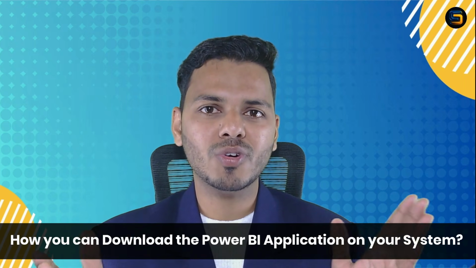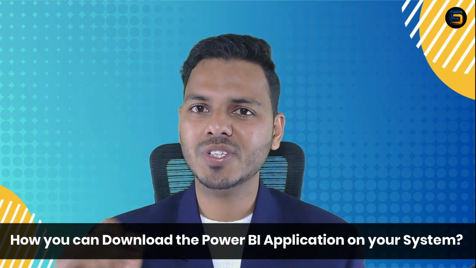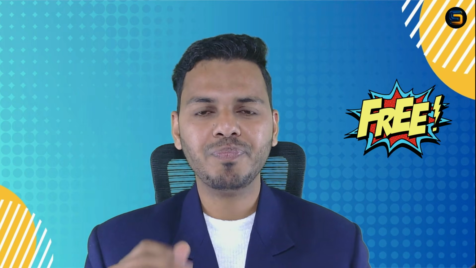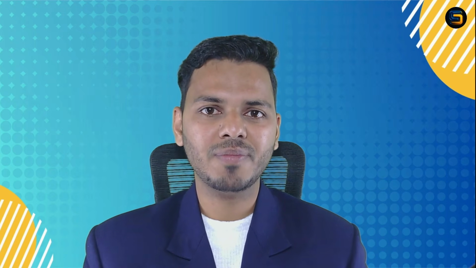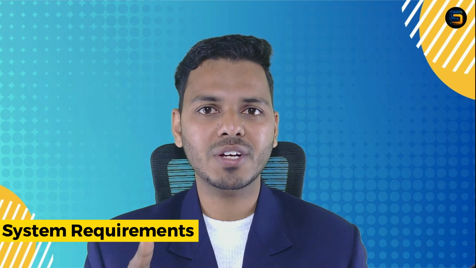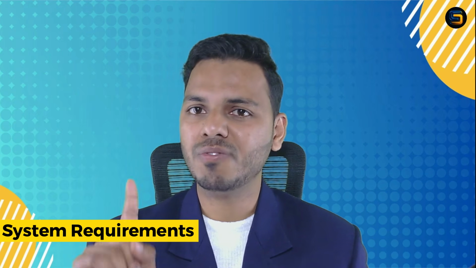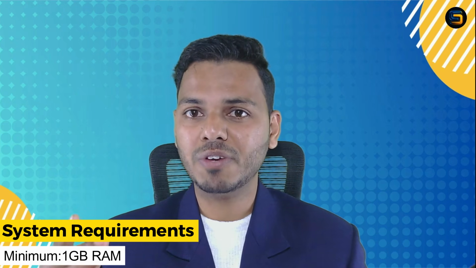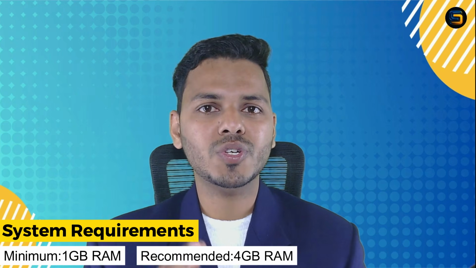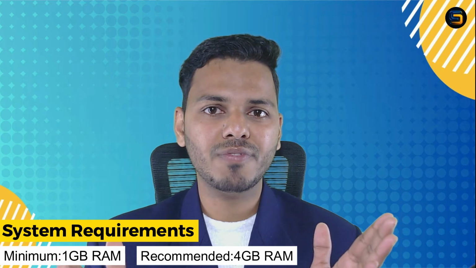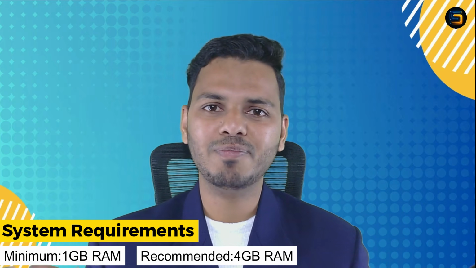So first of all, let us understand how you can download the Power BI application on your system. The good news is Power BI is absolutely free. If you are using a Windows system, you can easily download and install it. Now let's understand the system requirement. This is very important. Power BI can work even on 1 GB RAM, but for smooth performance, I recommend you all to have at least 4 GB RAM. So don't worry, even if you have a low configuration system, you can still learn Power BI.